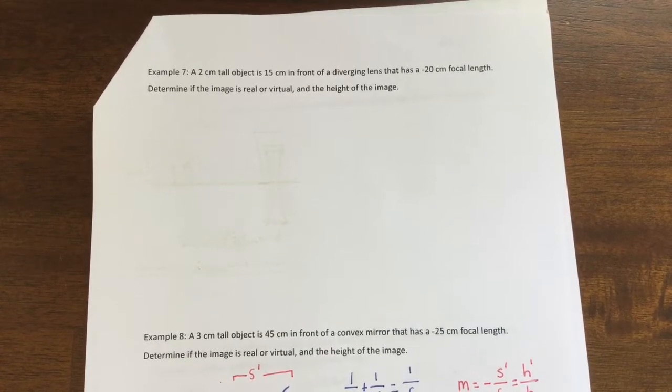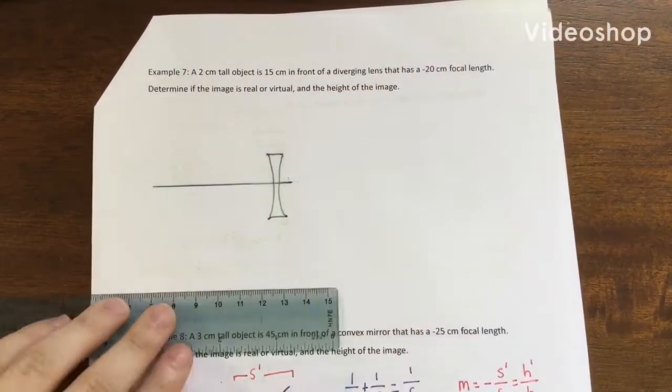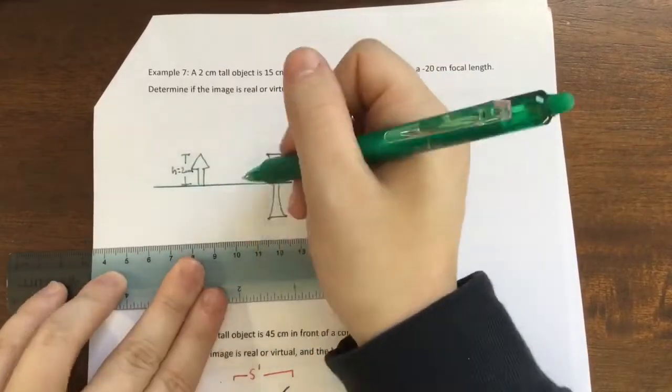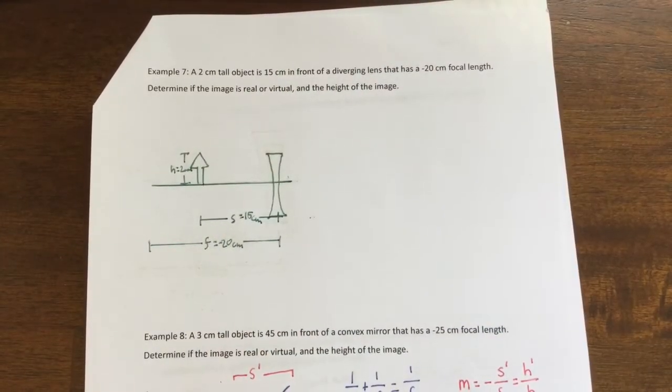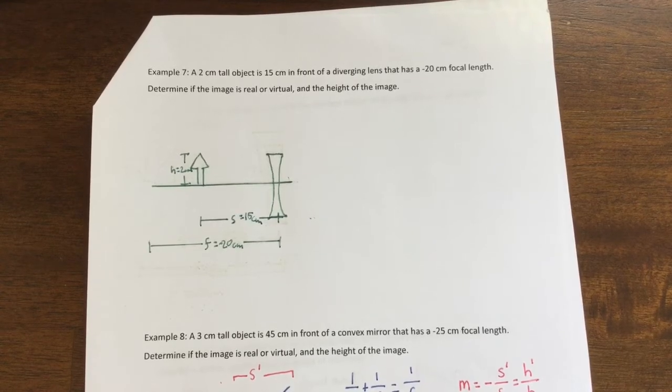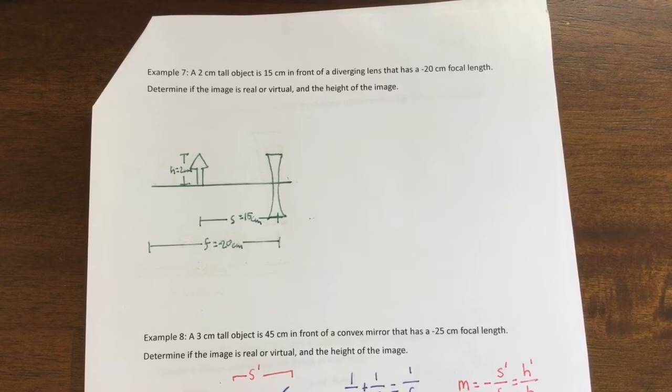A 2 centimeter tall object is 15 centimeters in front of a diverging lens that has a minus 20 centimeter focal length. Determine if the image is real or virtual and the height of the image. Let's start by drawing it out. We want to find if this image is real or virtual. We do that by finding the sign on S prime.